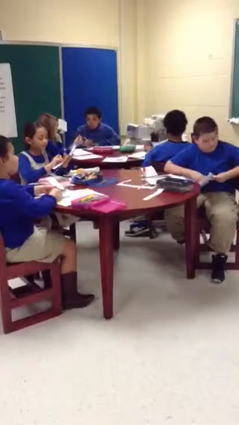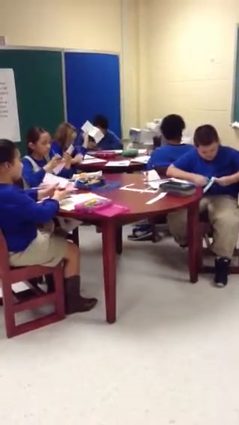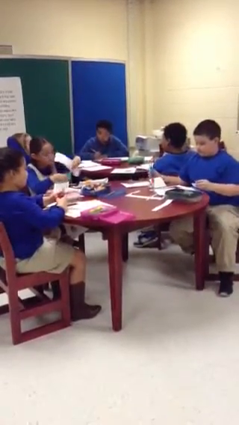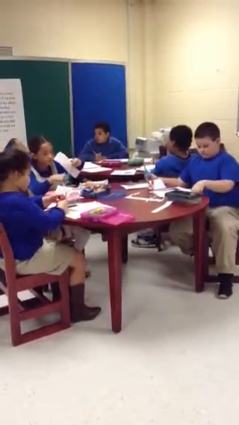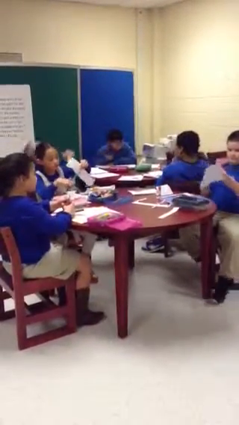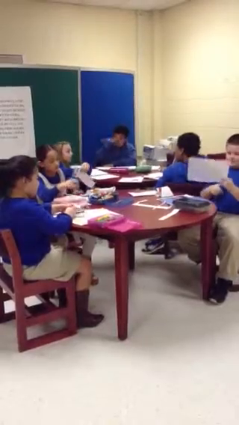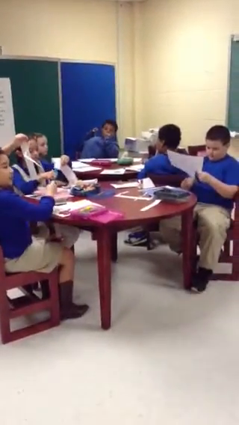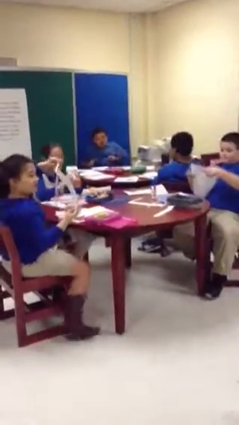Remember, you guys can talk in your groups and help each other out. We have the glossary. The glossary gives us definitions in the book. We have the table of contents, which lists all of the headings in the book.